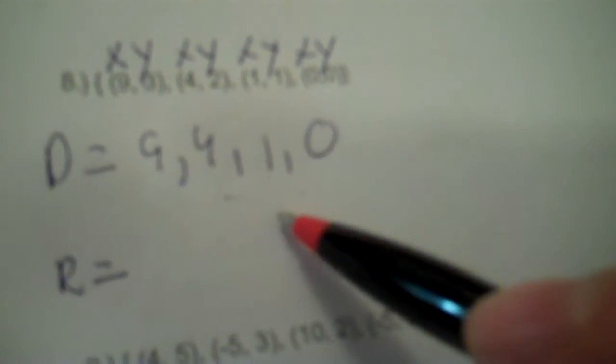Now, you're ready to tell whether it's a function or not because it's all based on the domain. Do you have any repeat numbers in the domain? You don't. They're all different, so that makes a function. The range I want you to list, the range never determines whether it's a function. You just go 3, 2, 1, 0. So go domain, then determine whether it's a function or not, then your range.